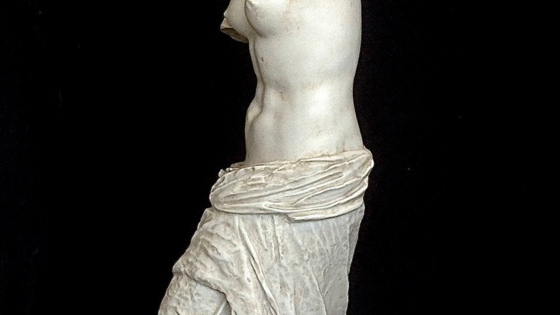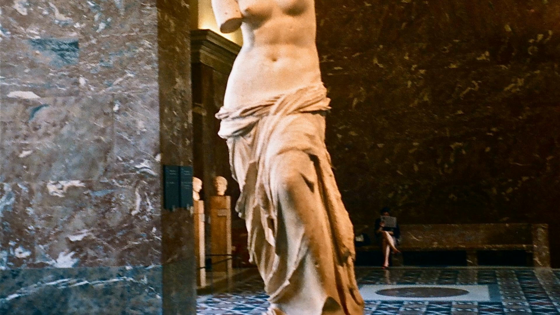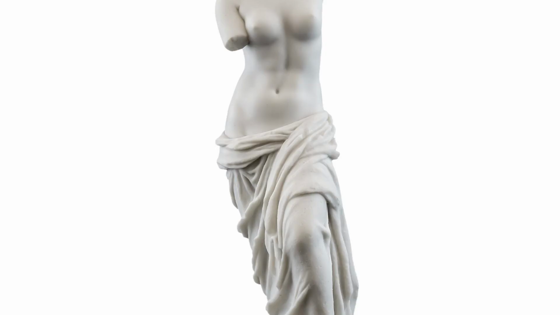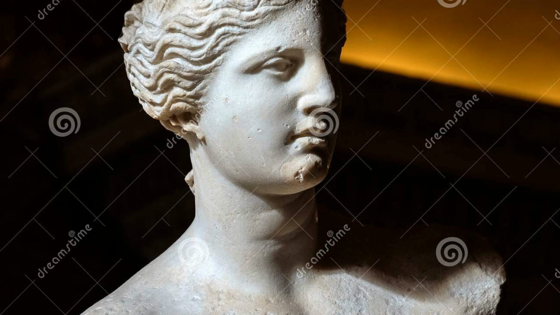Today, the Venus de Milo statue is considered a masterpiece of ancient Greek sculpture and a symbol of beauty and love. It continues to be one of the most popular exhibits at the Louvre Museum, drawing millions of visitors every year. The Venus de Milo statue depicts the Greek goddess Aphrodite in a moment of contemplation. The statue is made of marble and stands over 6 feet tall.